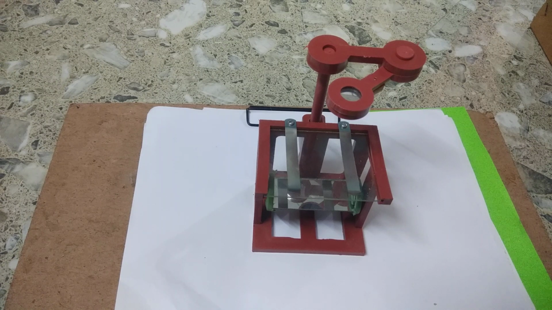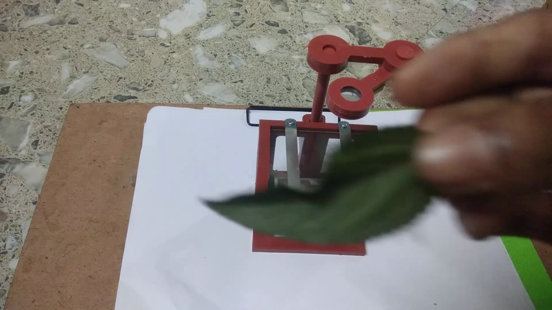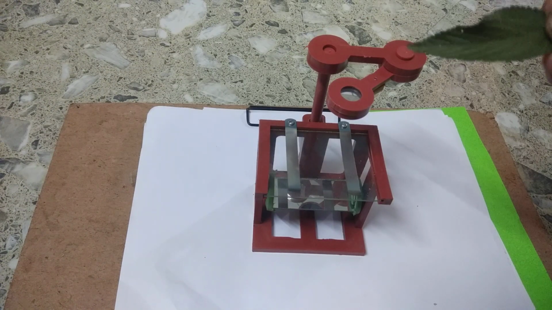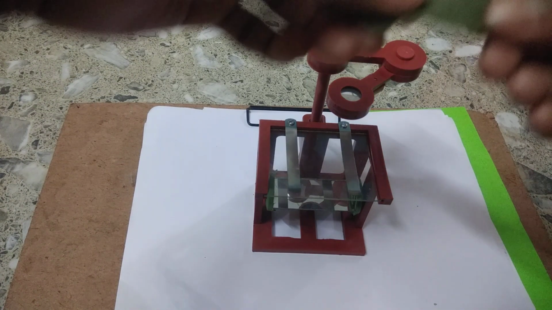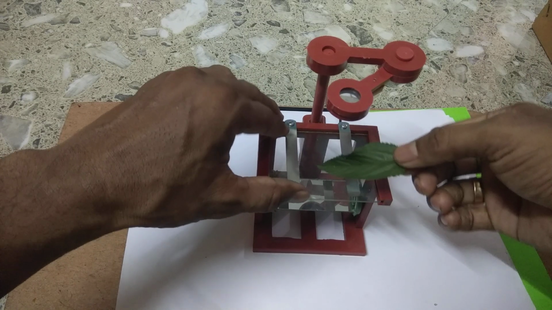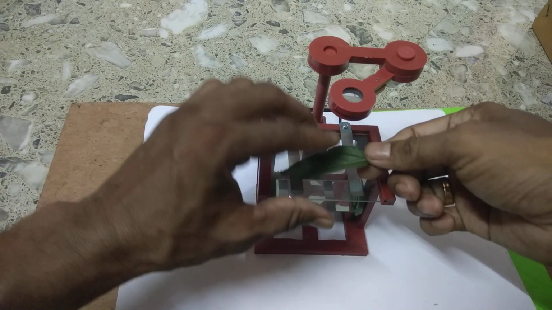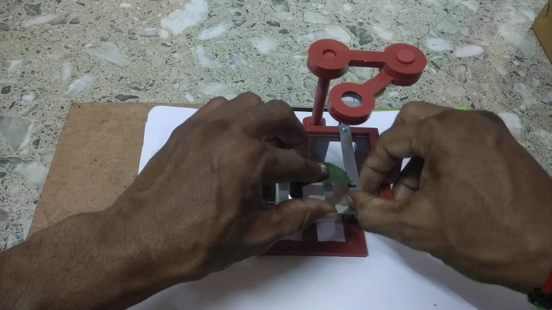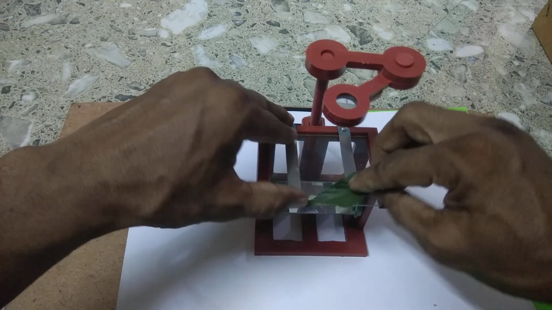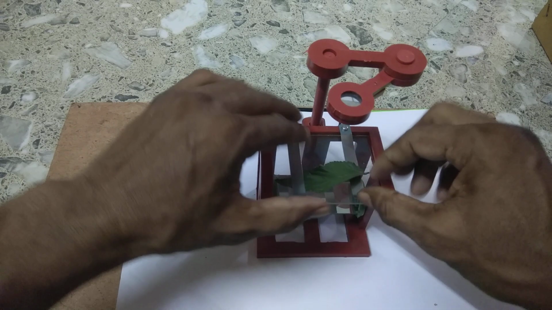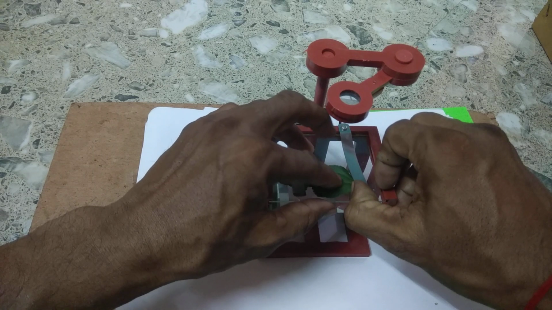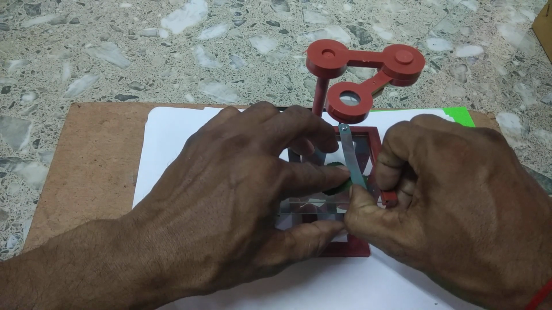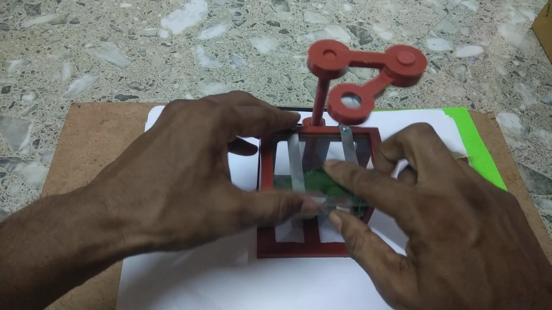Now you see that we have got a leaf, and we can examine this leaf with the help of this dissection microscope. We put the leaf on the stage and clip it with the help of the clip, such that we can observe it very carefully. Here you see we have put the leaf inside the clip to observe under the microscope.